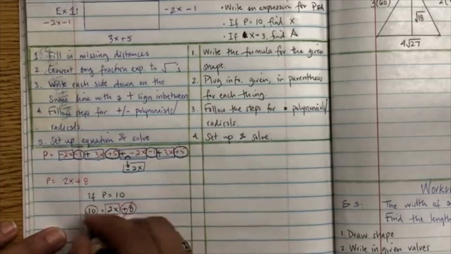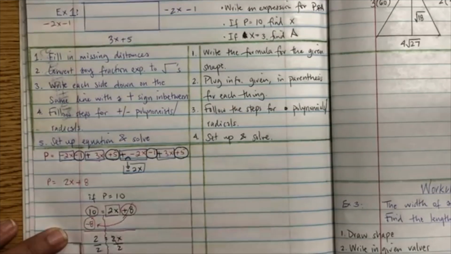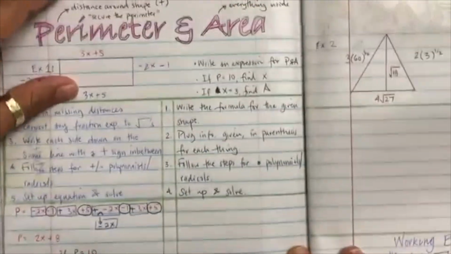So we have 10 minus 8. Positives win by 2. Equals 2x, and then divide both sides by 2. X is equal to 1. So when the perimeter is 10, x is equal to 1. Listening check. Color in x equals 1.